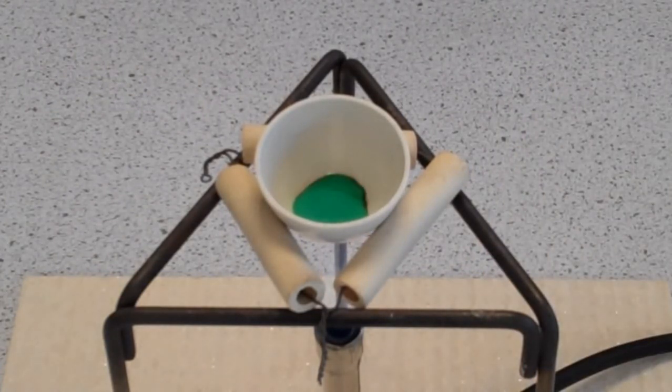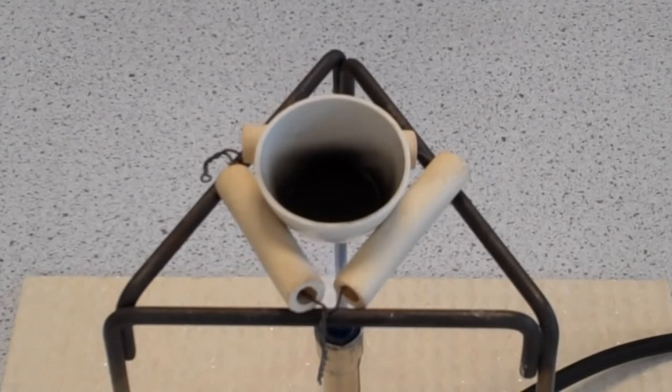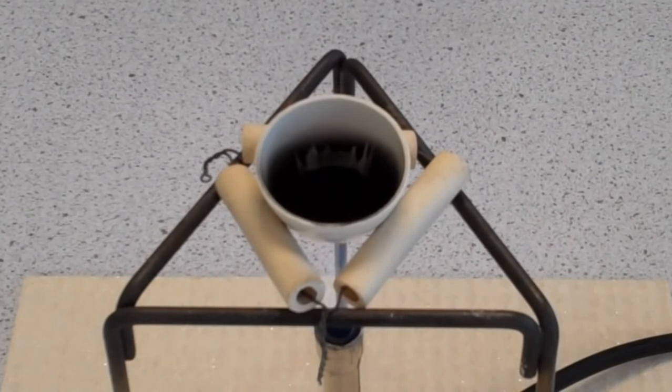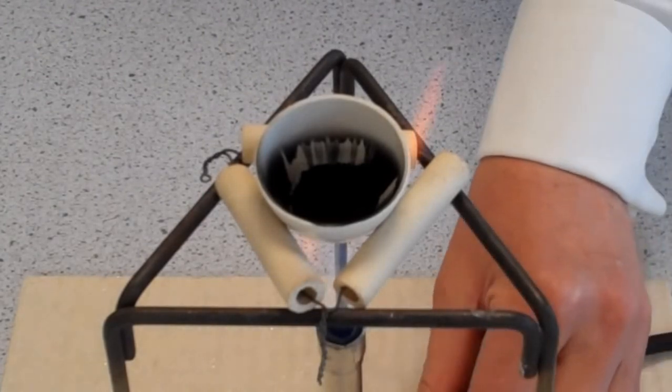As the reaction proceeds, bubbles of carbon dioxide rise up through the black copper oxide powder. The reaction is now complete.